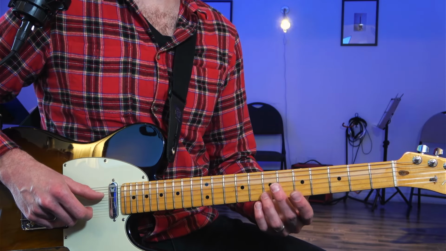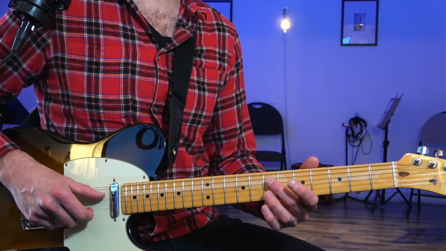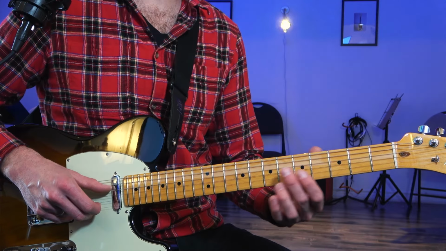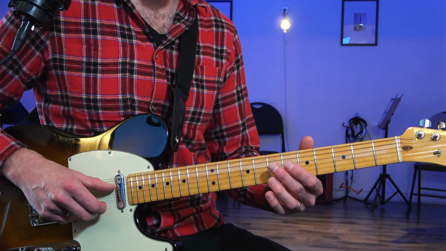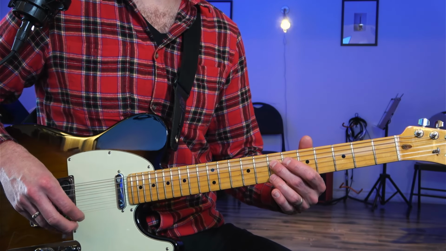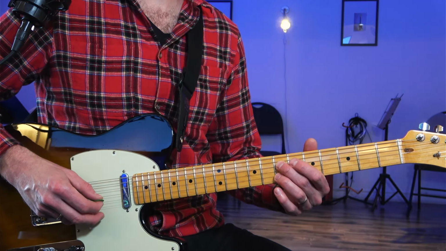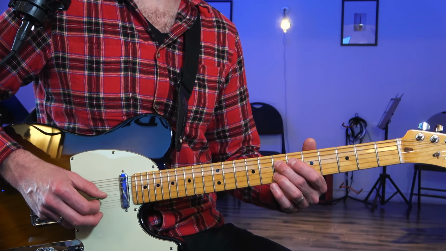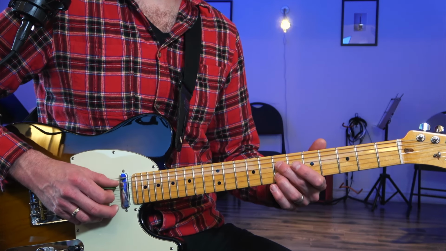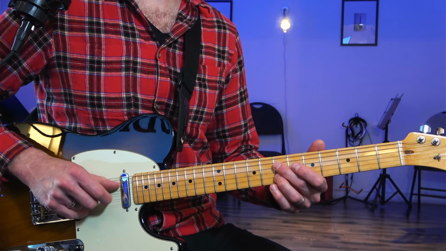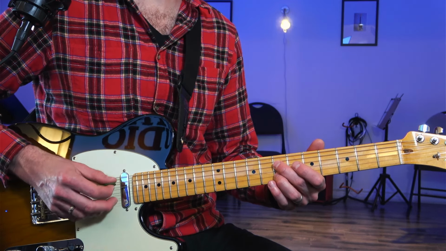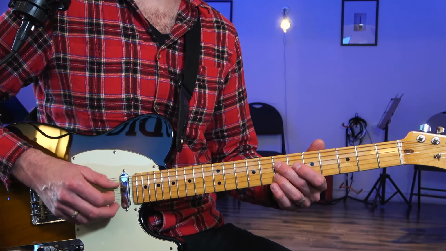Now, I'm doing this on strings number 2 and 4 because I think it's the easiest to play through. I like the sounds and they're not too far apart in terms of the finger stretches we have to do. The first note I'm going to play is 7th fret string number 4 and 7th fret string number 2. And I'm basically going 4, 2, 4. Now, at the start there, I use my pick, but you can use your fingers too. When I'm using my pick, I'm going down, up, down, and I'm doing that pattern all the way through.